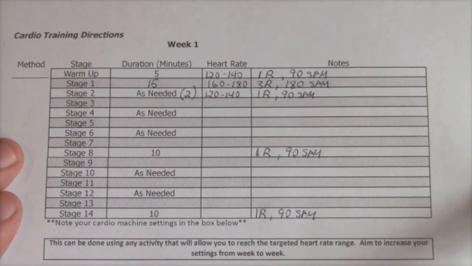One thing that I'd like to mention is just down here, it says this can be done using any activity that will allow you to reach the targeted heart rate range. Aim to increase your settings from week to week. And that's just that progressive overload principle. You want to increase the workload when possible. So when you're able to get through the full workout with the same interval settings during each interval, it's time to move up a little bit.